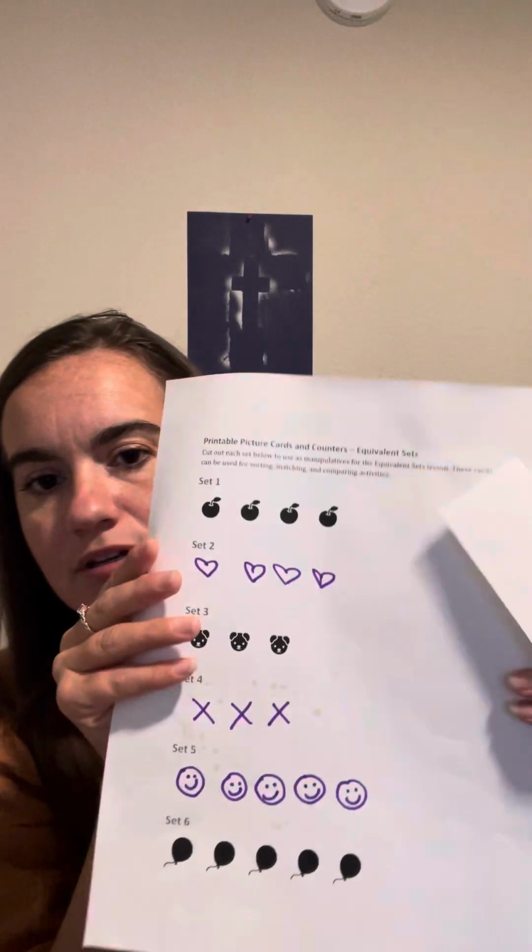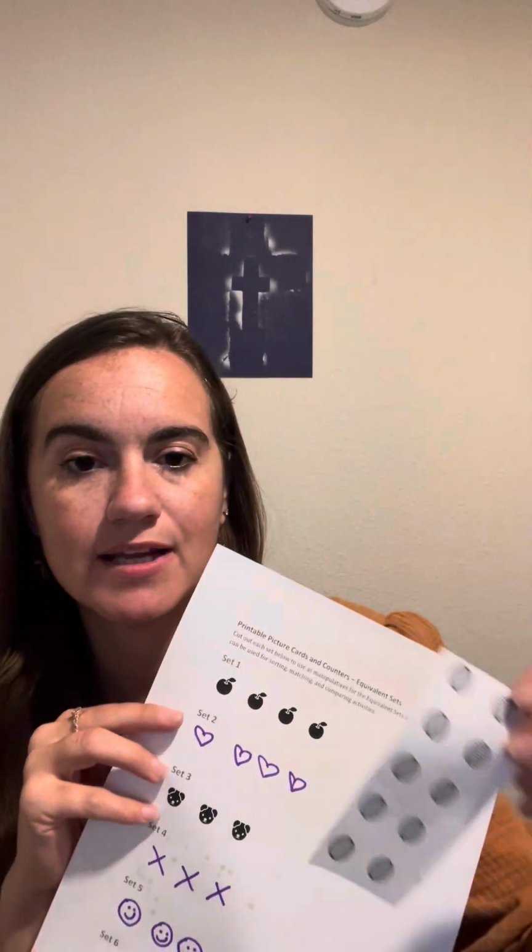Next, I'll pass out picture cards like this one. This is also a worksheet. And I'll set out counters, and the students will be able to work in pairs. Each student will make their own set and trade with a partner. While they do that, they'll have whiteboards as well, and on the whiteboard, they can write yes or no and answer why they're equivalent or not equivalent.